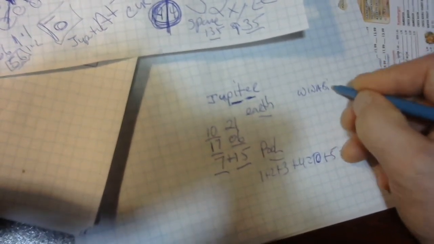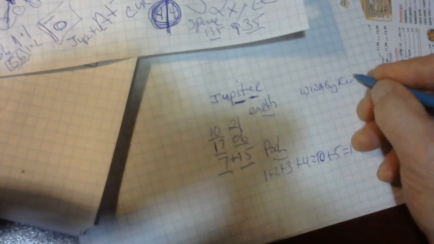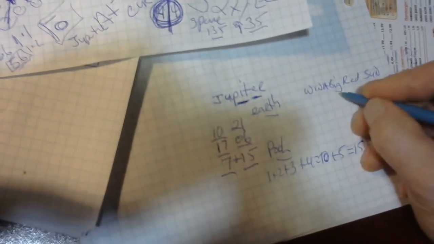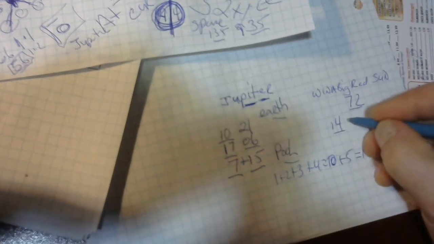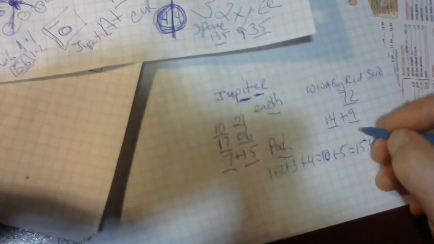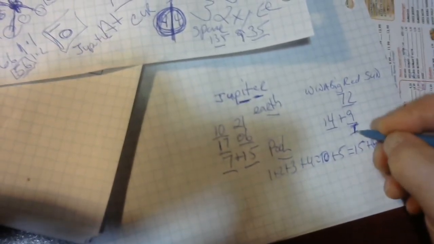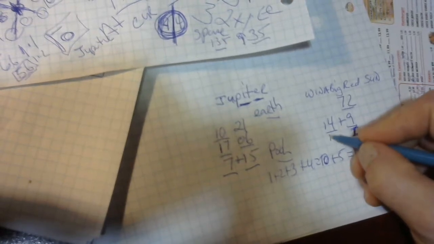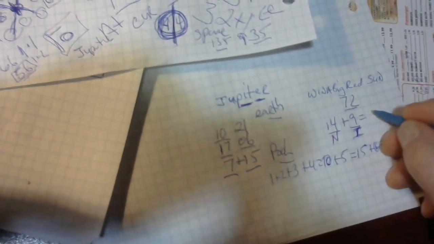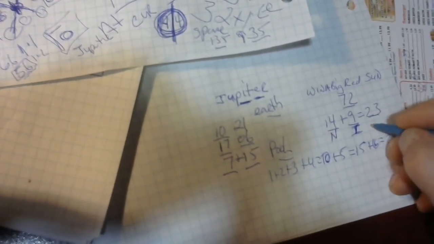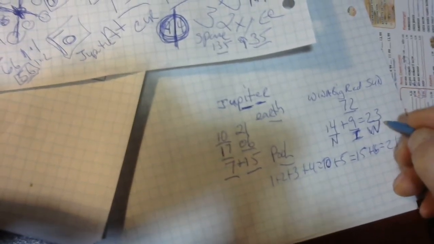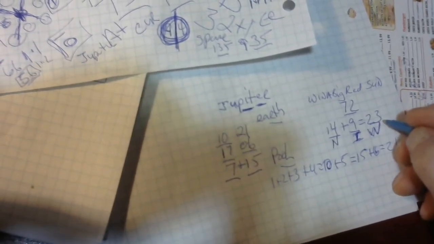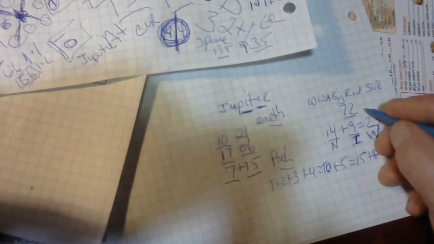A big red sun. 72. 7 times 2 is 14. 7 plus 2 is 9. The 9th letter is the letter I. The 14th letter is the letter N. They equal to 23, which is the letter W. Okay, big. Okay, the letter B.